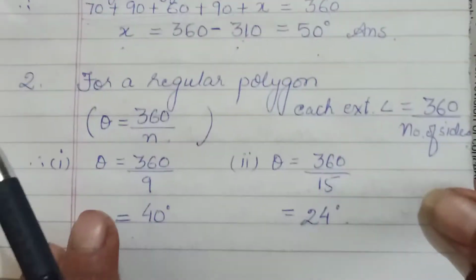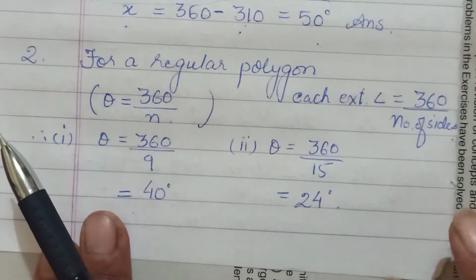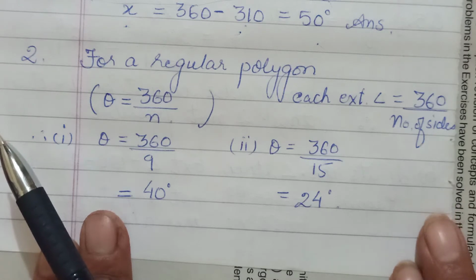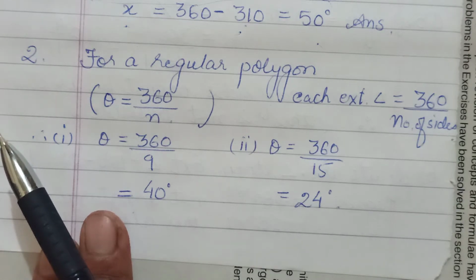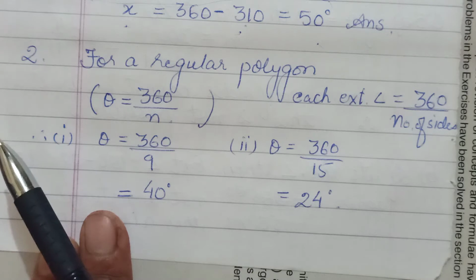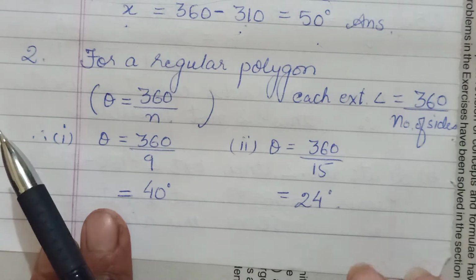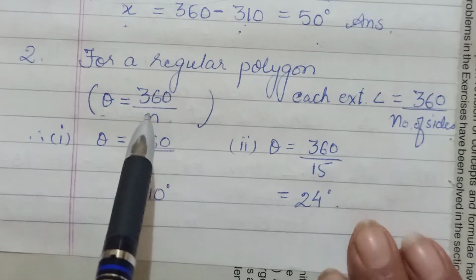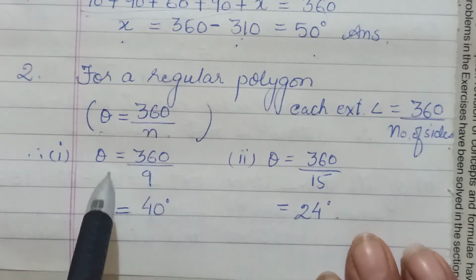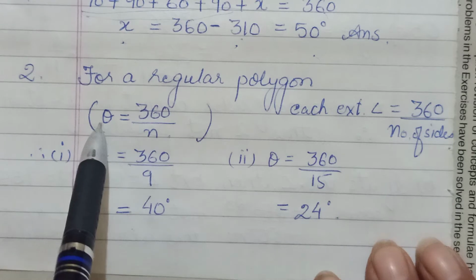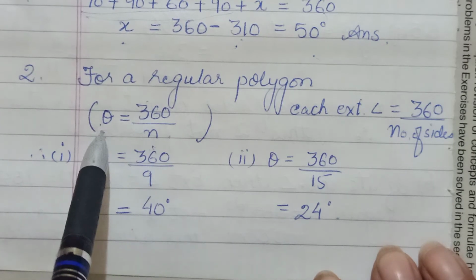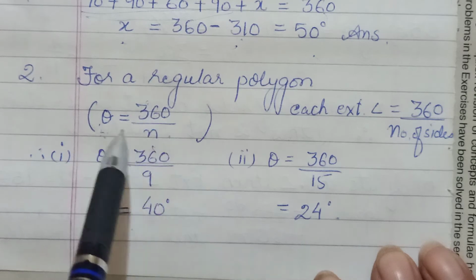Now, in question number 2, you were told that you have a regular polygon and you had to find the number of sides. The measure of the exterior angle was given to you as 24 degrees. As I said, you just need to know that formula: if we know the number of sides, we can find theta as 360 upon the number of sides, and if we know the angle, we can find n as 360 upon theta.